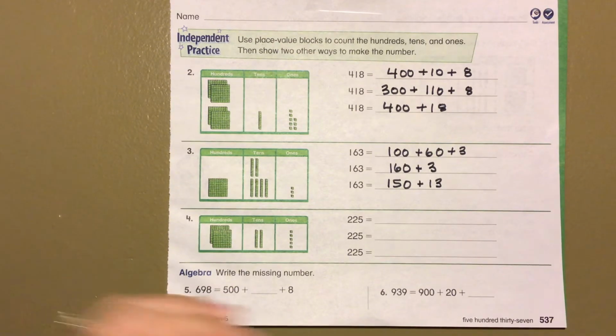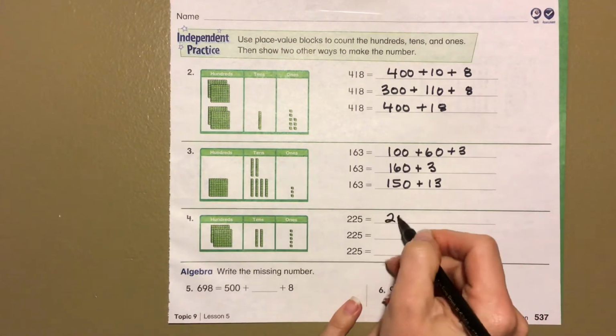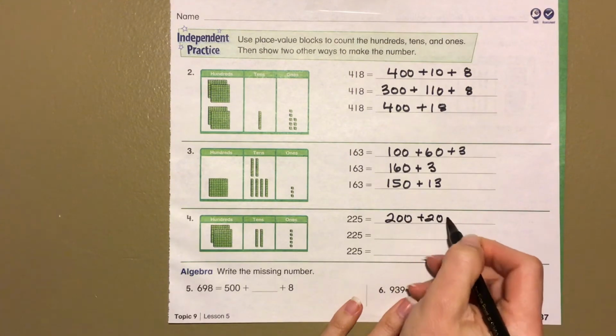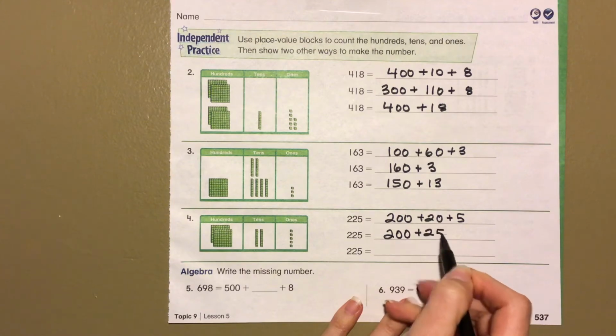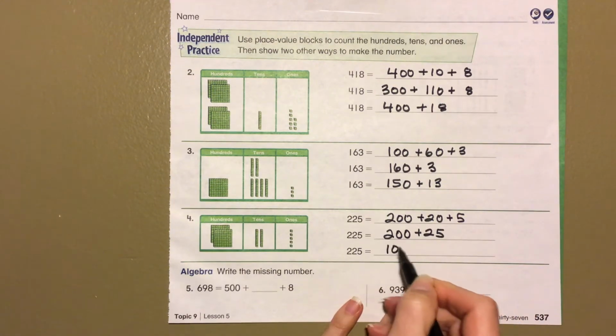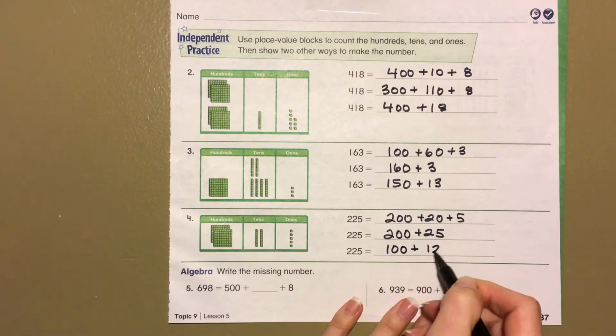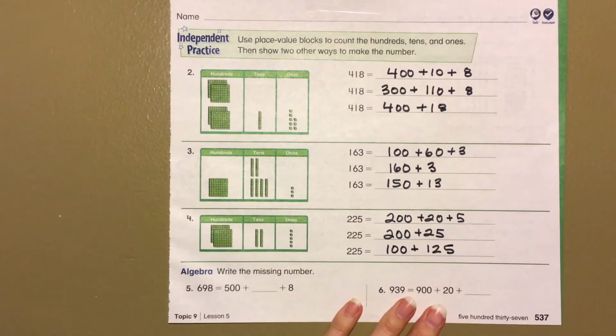All right, let's do our last one, 225. I'm going to do 200 plus 20 plus 5. Now I'm going to do 200 plus 25. Then let's see, I'm going to do 100 plus 125. They're just some of my examples that I'm choosing to use.